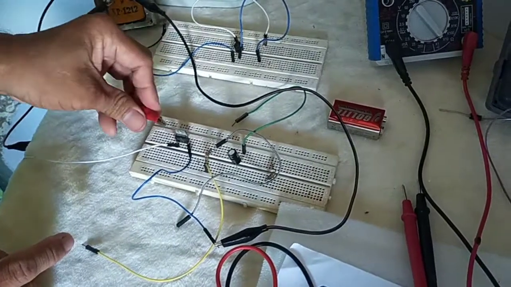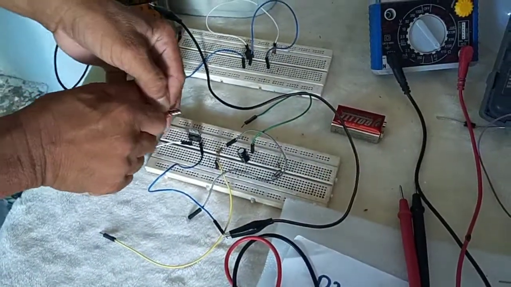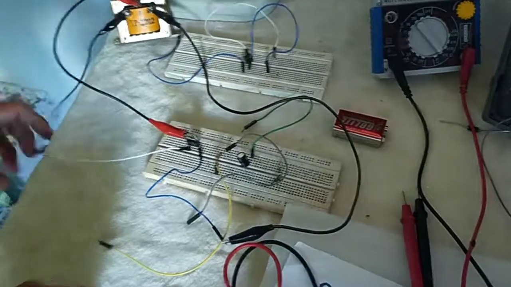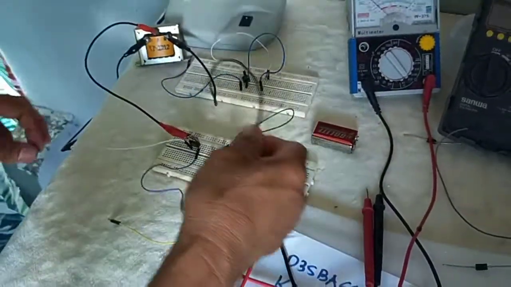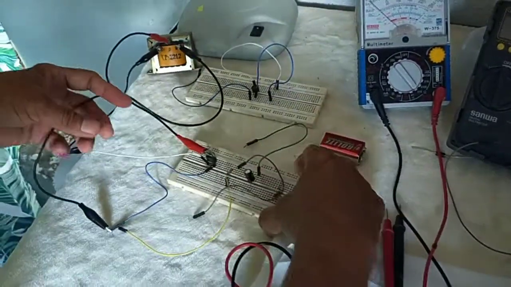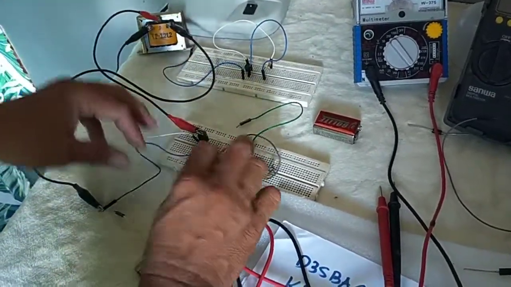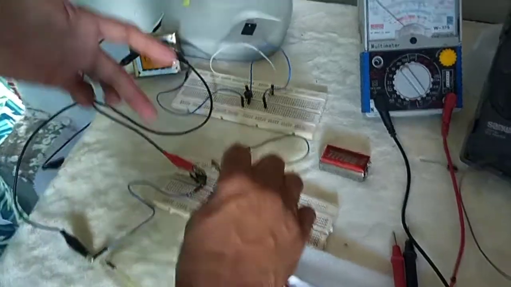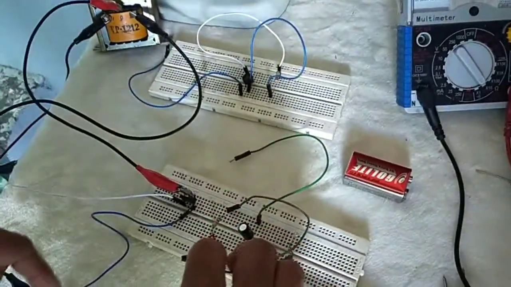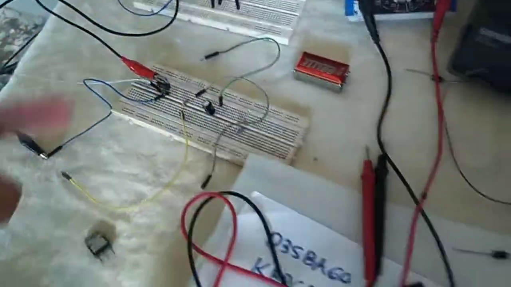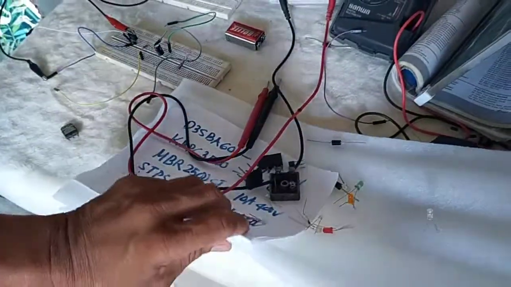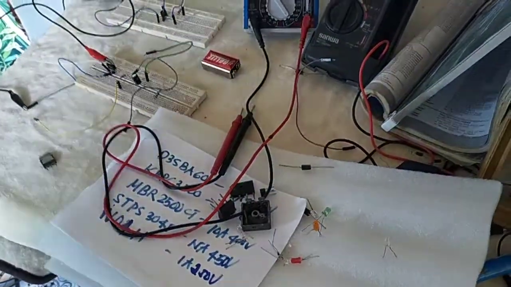Okay, let us only use this metal case. We are now connecting. Then, let us connect also. This is the center tap. The diagram looks like this.